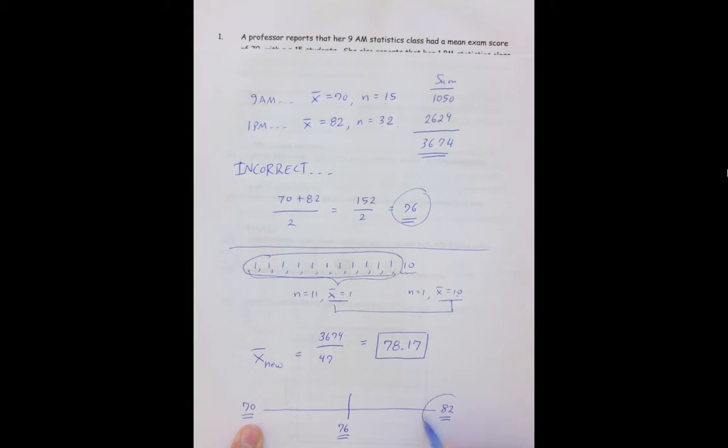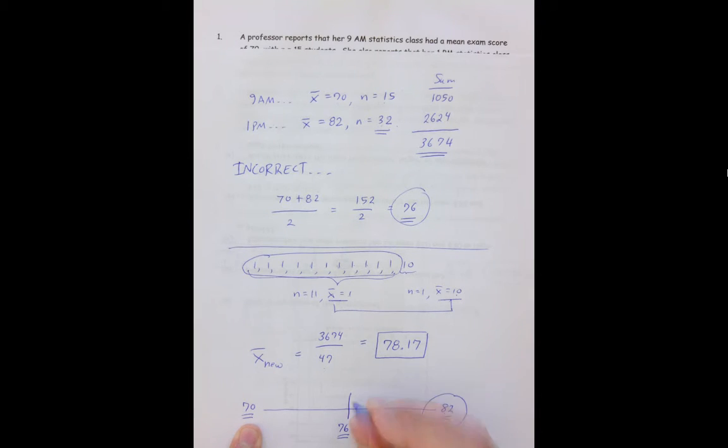But this 82 has more weight because there's more scores that created it. Therefore, our mean is going to be pulled toward the mean that has the most weight. So it's pulled from the 76 toward the 82 because there was more of these. There was less of these. This 70 had less weight.